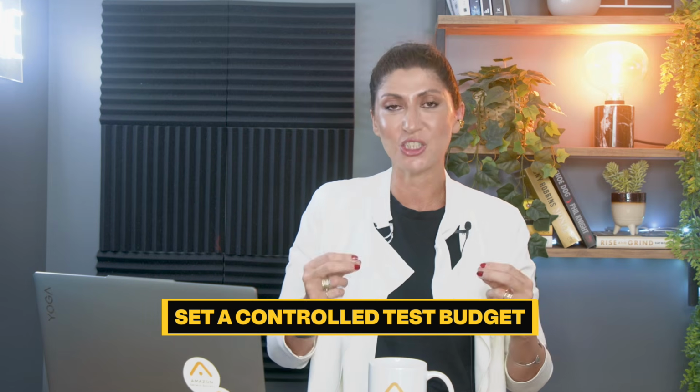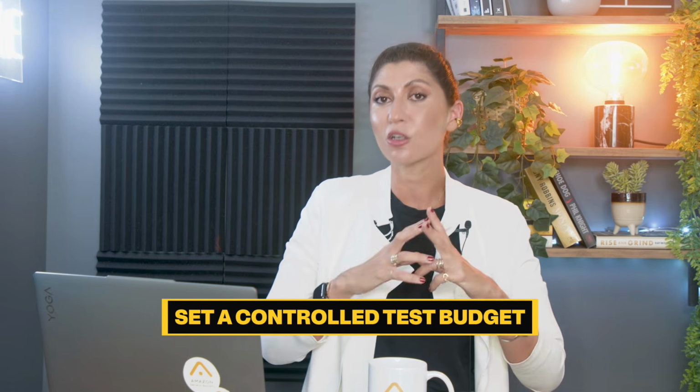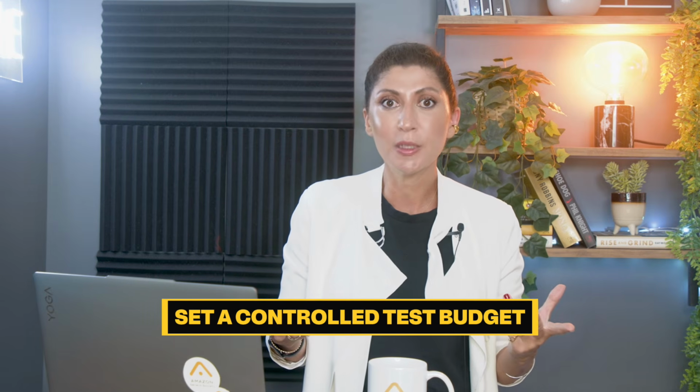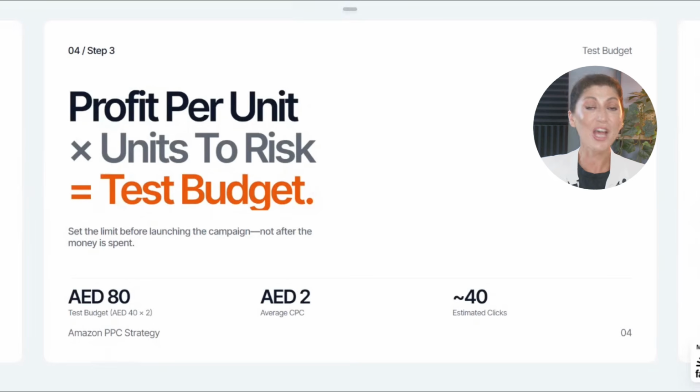Now, step number 3, set a controlled budget. And that's the question that a lot of sellers ask: how much money should I be spending on Amazon for ads when I first launch my ad, as an example? And again, there's of course a formula for it. So profit per unit times units you are willing to risk equals test budget.